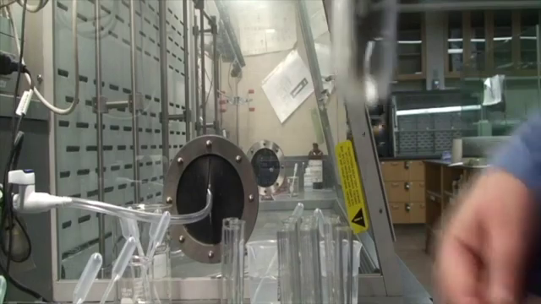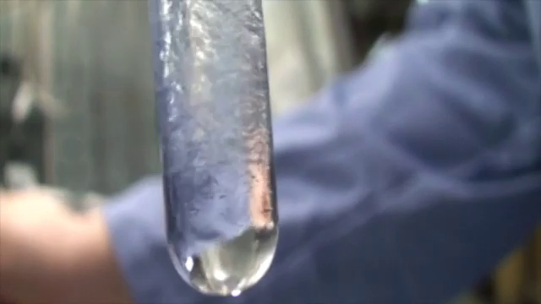Okay, we'll do the same thing for 8 plus 10. So here's 8 plus 10. Looks like it got a little cloudy there. A little bit of a gel-like precipitate.